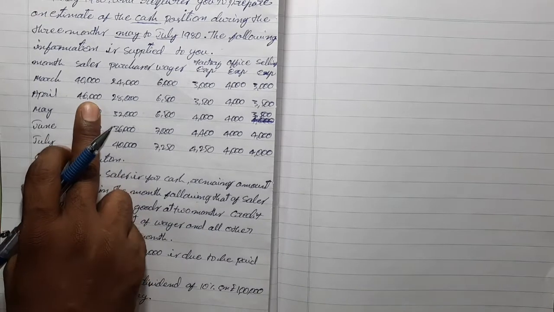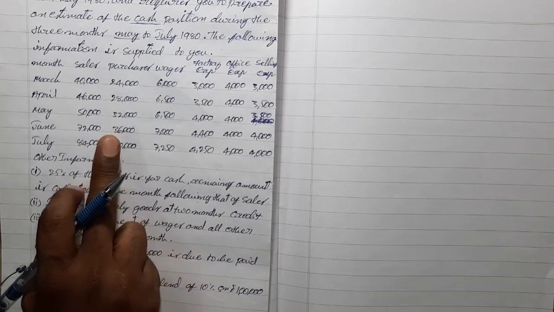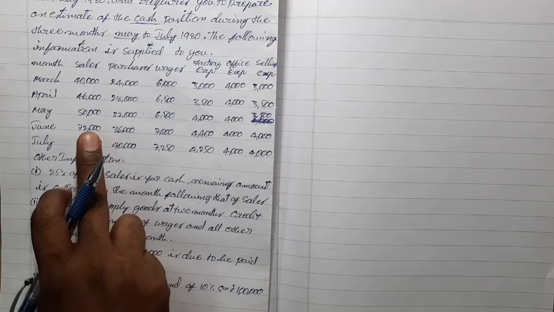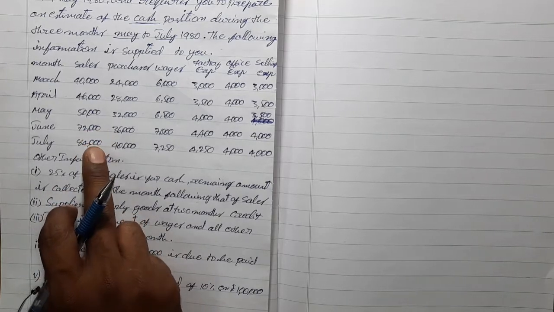Like that every month. 46,000 in April month, so 25% received in April from 46,000 and the remaining amount collected in the month of May. Same also for May month, 25% from 50,000 received in May, and the remaining amount collected in June. And June also 72,000, 25% is collected in June, and the remaining 75% is collected in July. Like that, 25% in the same month, and the remaining 75% collected in the next month as debtors. That is only the collection amount.